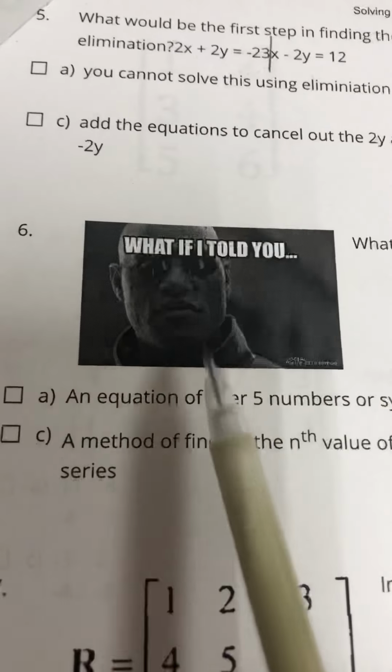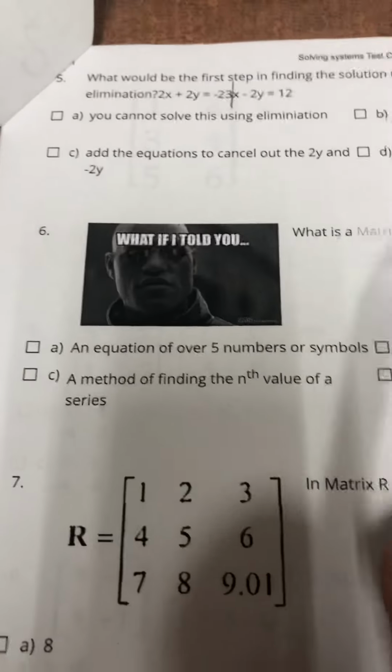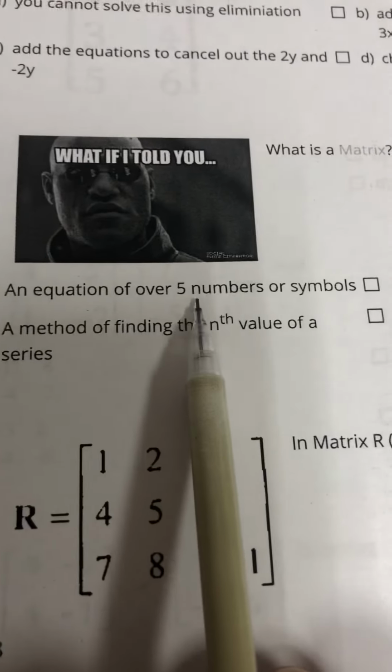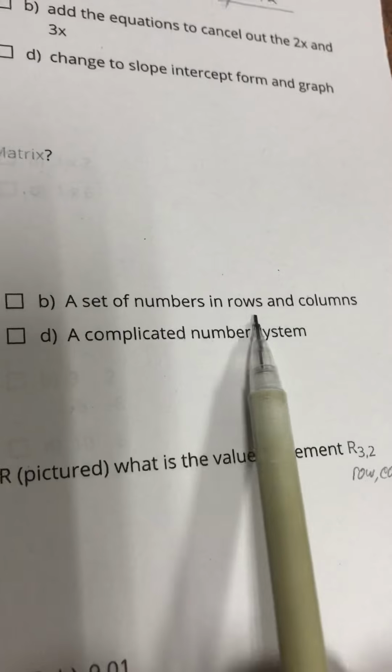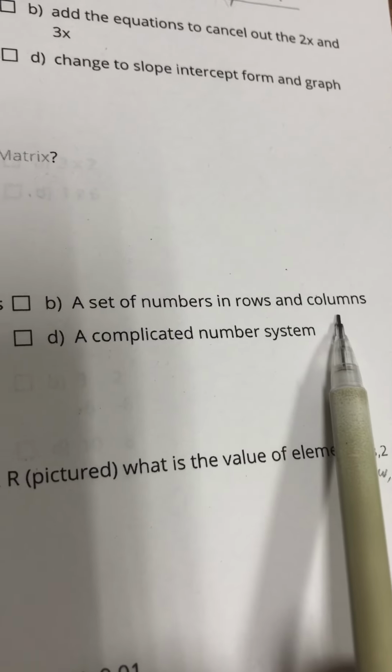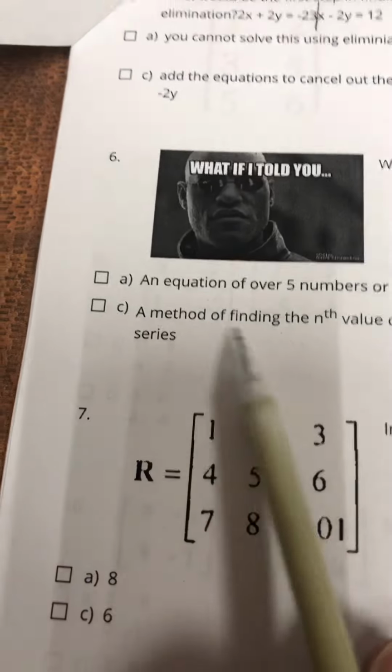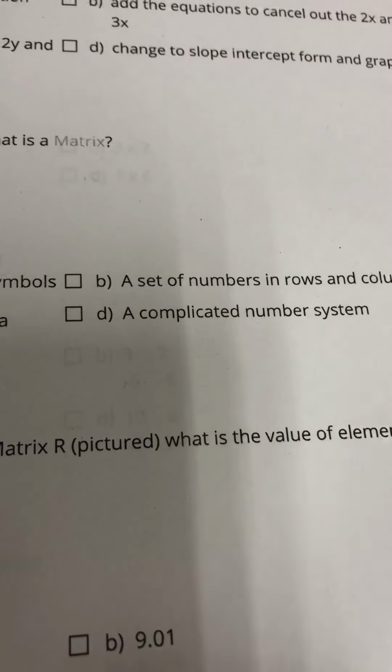And number 6, we've got a little Laurence Fishburne here with the matrix. What is a matrix? Is a matrix A, an equation of over 5 numbers or symbols? B, a set of numbers in rows and columns? C, a method of finding the nth value in a series? Or D, a complicated number system?